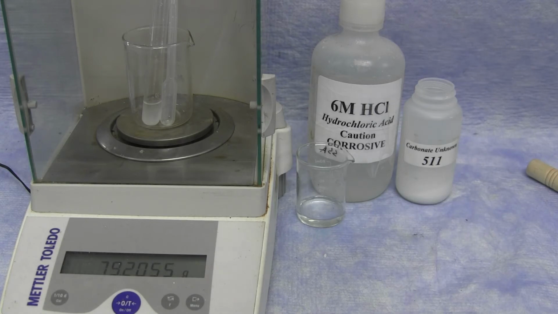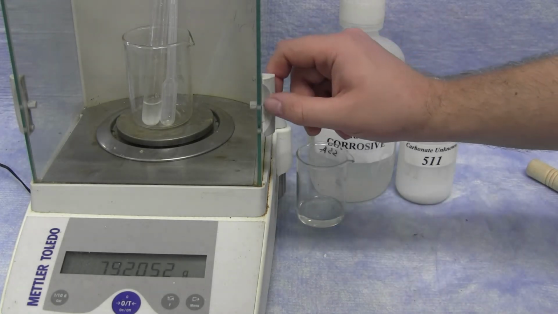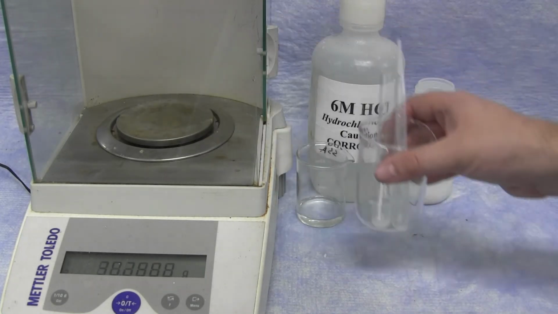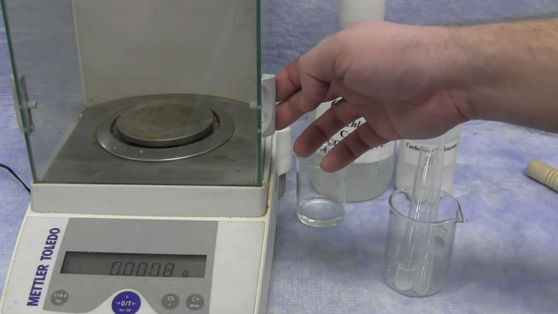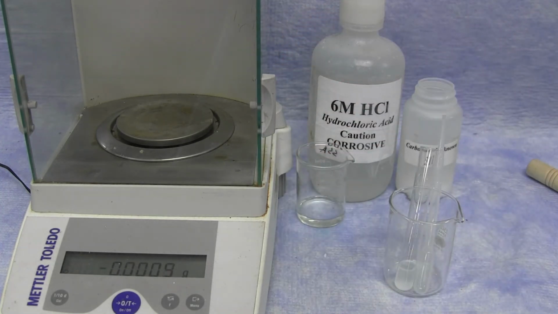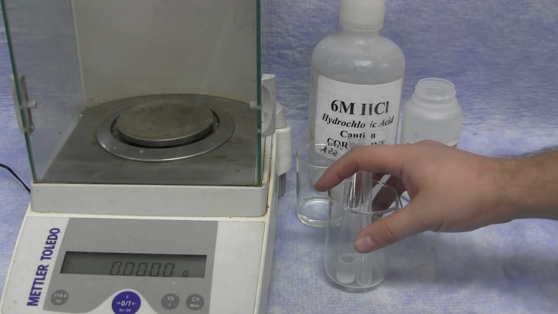In this case, we have 79.2052 as the mass after the reaction. The difference between before and after the reaction is the mass of carbon dioxide that bubbled away and left the container.